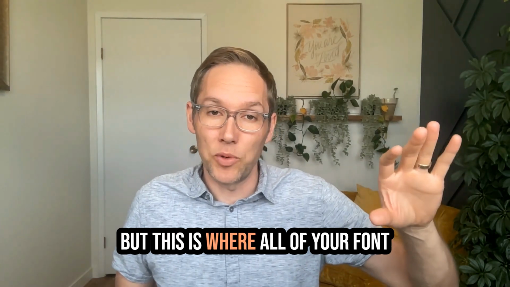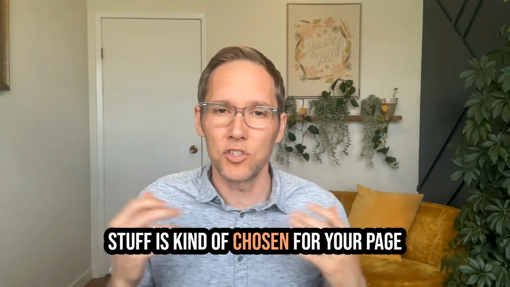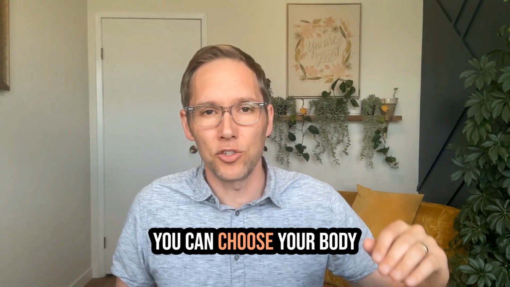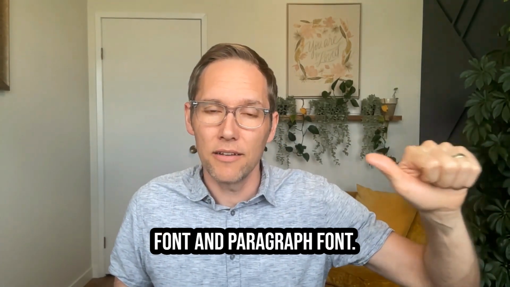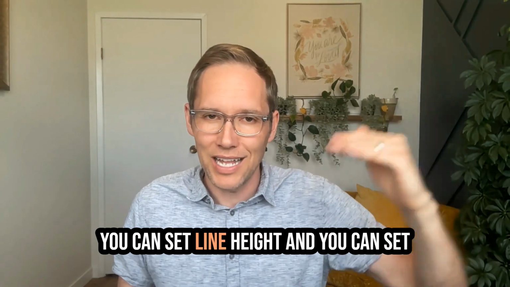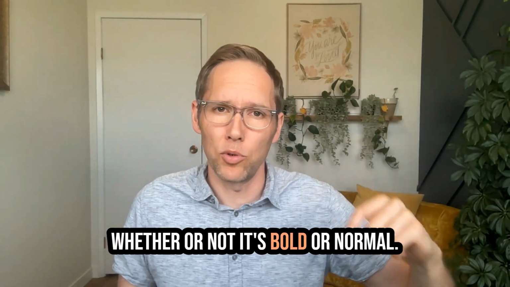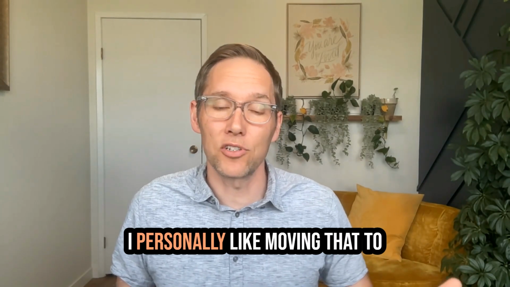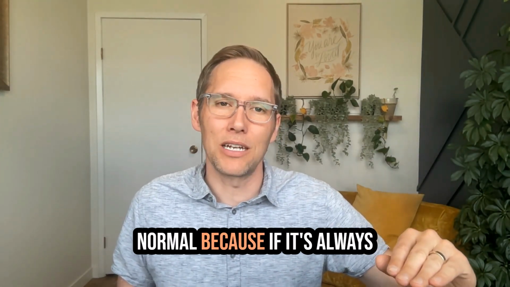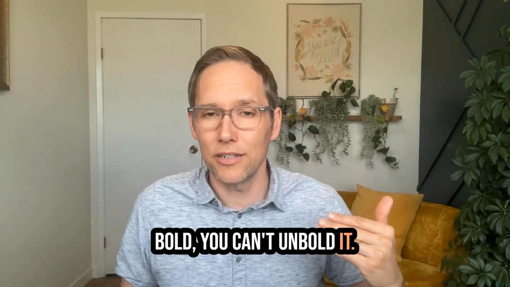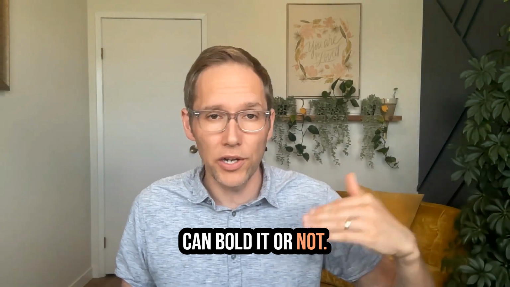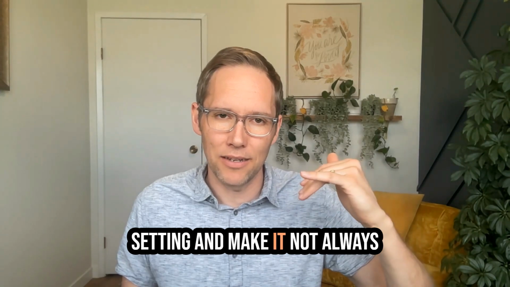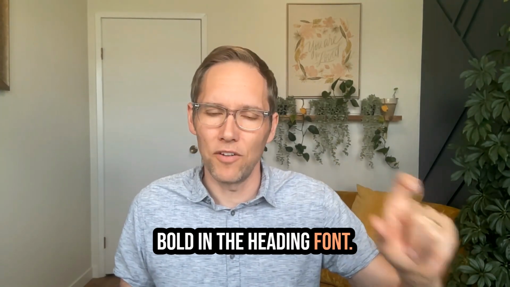But this is where all of your font stuff is kind of chosen for your page or your theme if it's a website page. You can choose your body font and paragraph font. You can set line height, and you can set whether or not it's bold or normal. And by default, headings in Kajabi are always bold. I personally like moving that to normal because if it's always bold, you can't unbold it. But if it's normal, you can bold it or not. And sometimes you just like to have that control. So I always go into that setting and make it not always bold in the heading font.